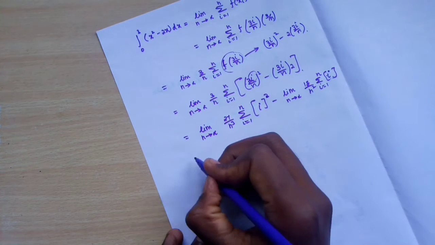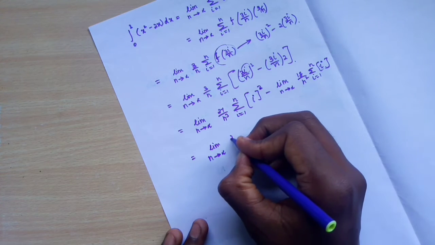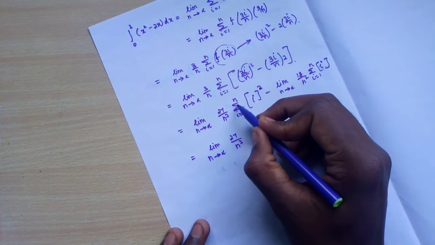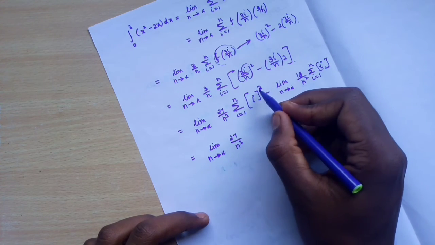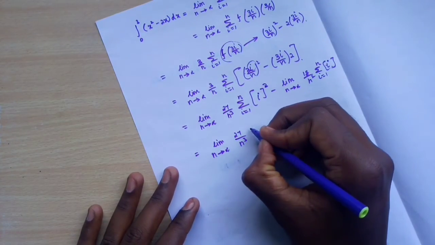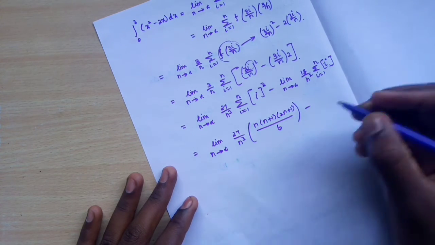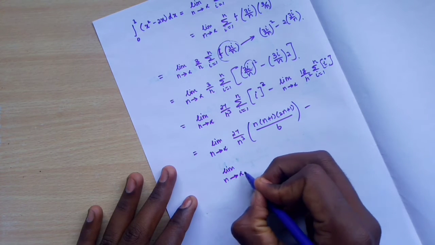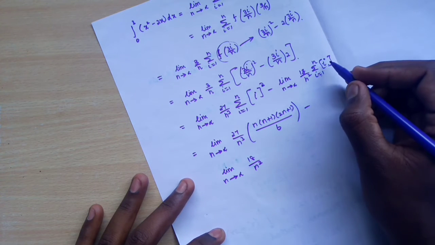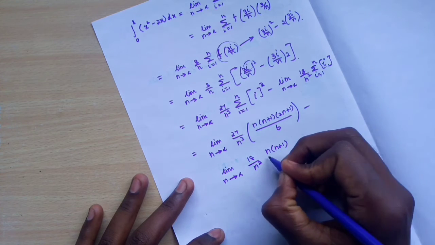Then the limit as n tends to infinity of 27 by n cube, summation of i equal to 1 to n of i square, which is n into (n plus 1) into (2n plus 1) by 6, minus the limit as n tends to infinity of 18 by n square, summation of i equal to 1 to n of i, which is n into (n plus 1) by 2.